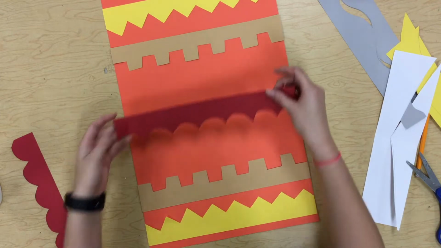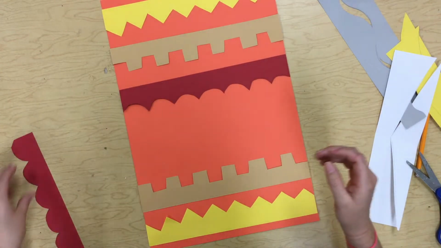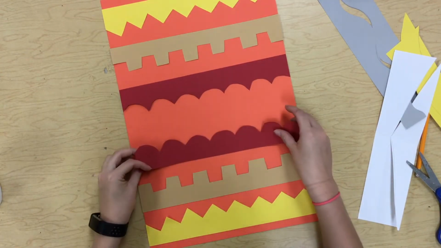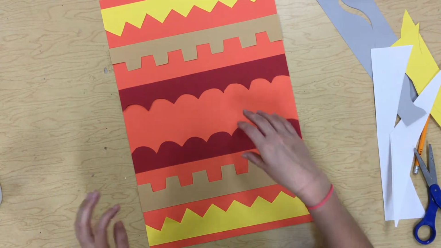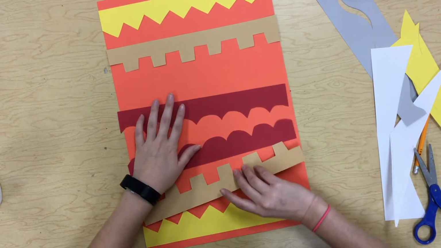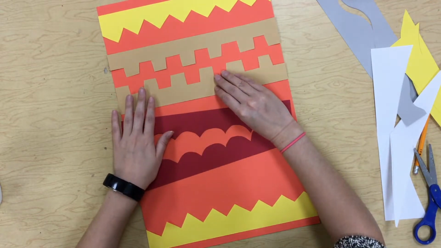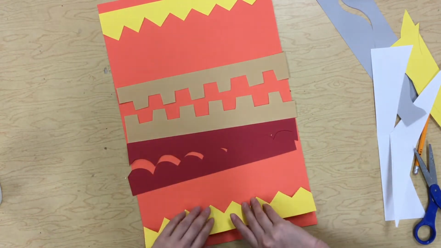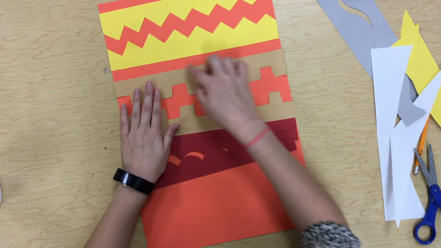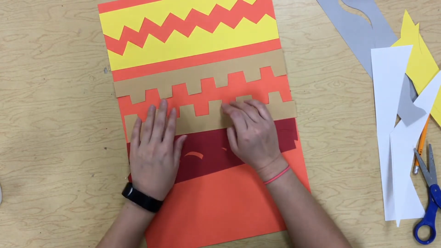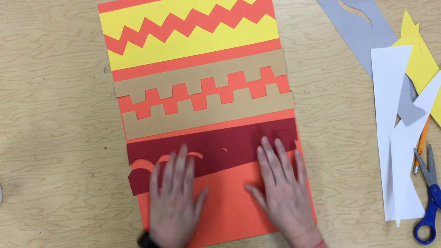And once you start to add more colors, do you see how this is starting to look like it could be a Navajo rug, right? I still think I'm gonna leave it back like this. You're gonna make sure to leave some negative space from your background paper in between each one.